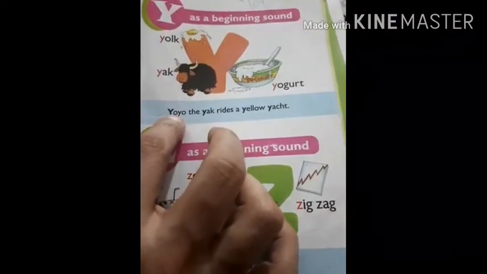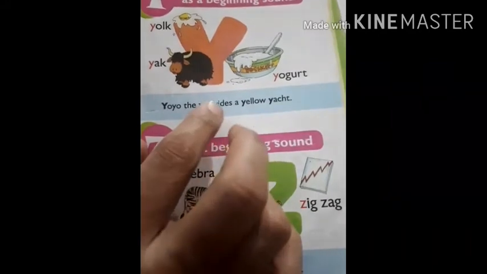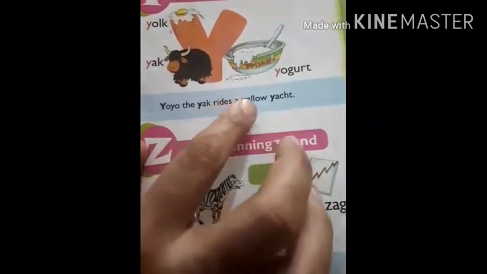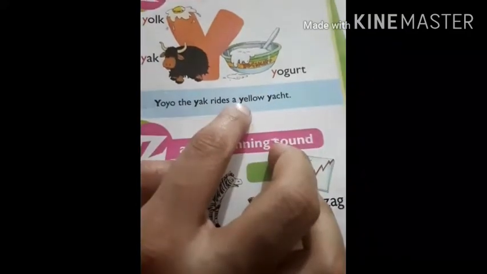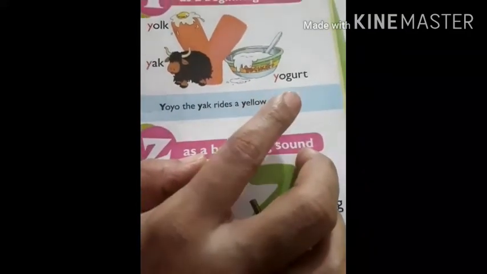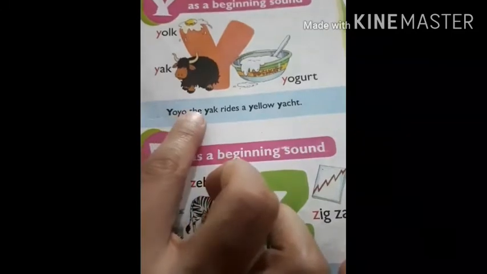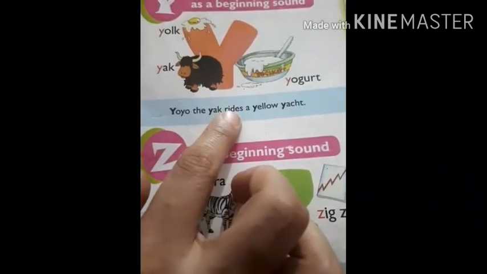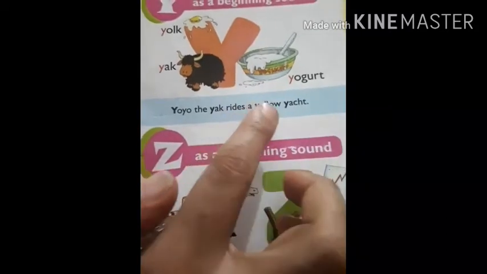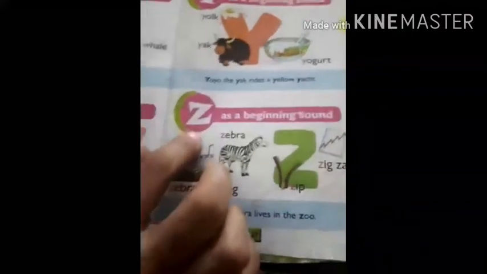Yo, the, york, writes. Single A will give us the long sound. Yellow, yacht. Yacht means you can say boat or ship. Yo, the, york, writes a yellow yacht.